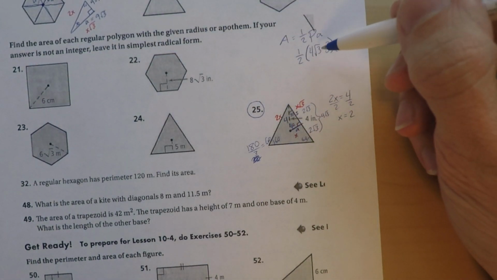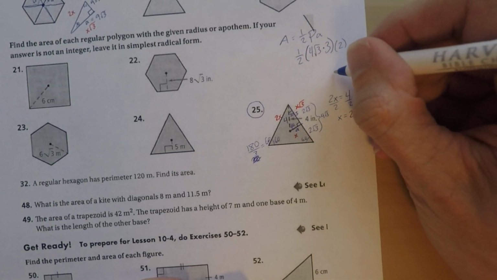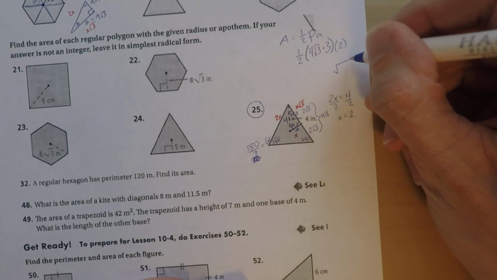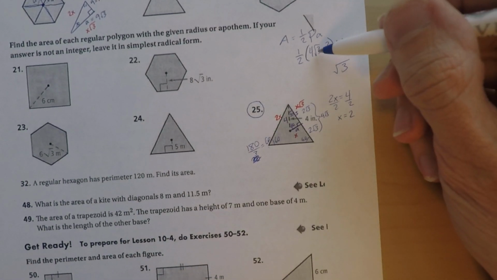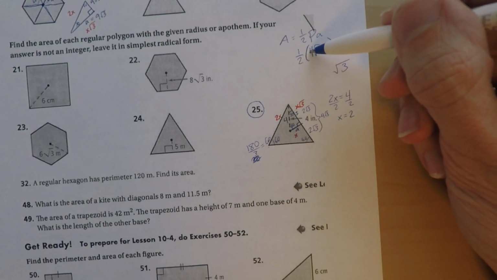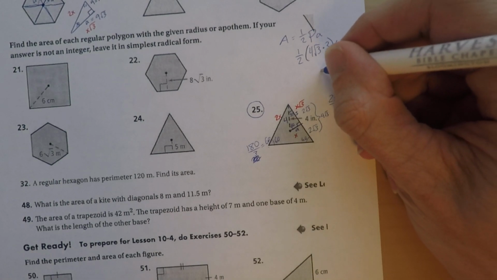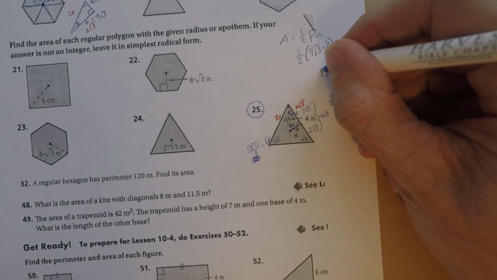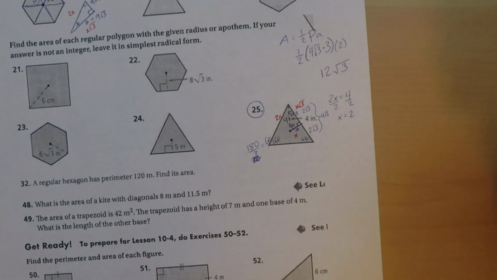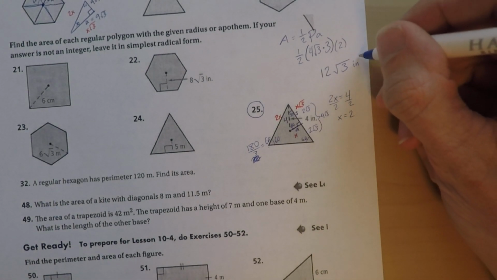So what I would want to do with all of this: take the radical, my square root of 3, don't do anything with it, just move it on down and multiply everything else. So 1/2 times 4 times 3 times 2, that would give you 12. 12 times the square root of 3. We were measuring in inches, so you can say inches squared.